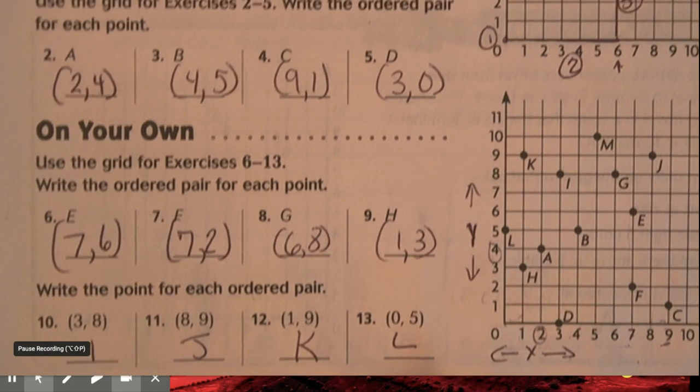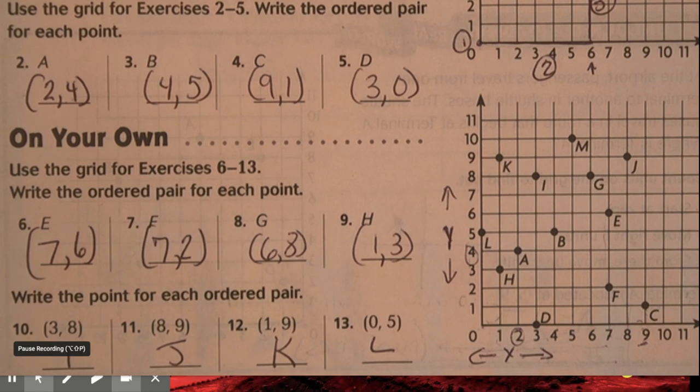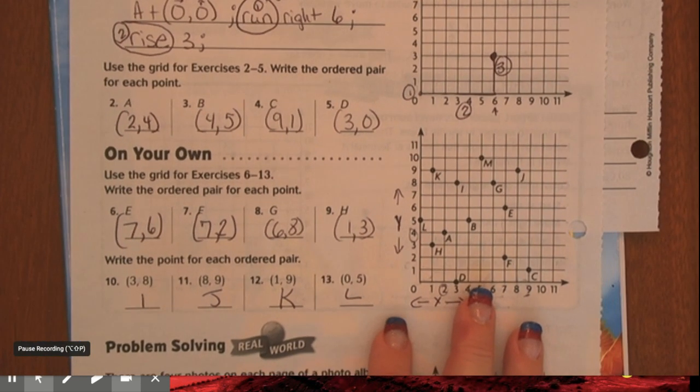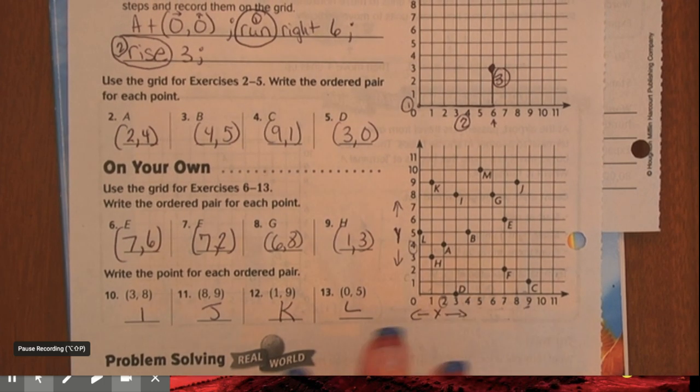And here are the answers to the rest of them, in case you are unable to pause. You can do so now. Run and rise.